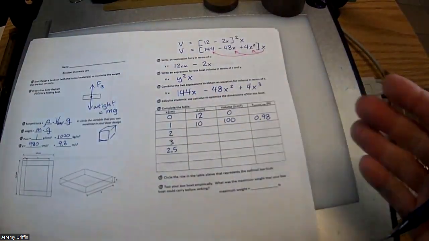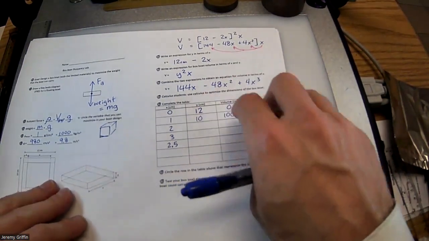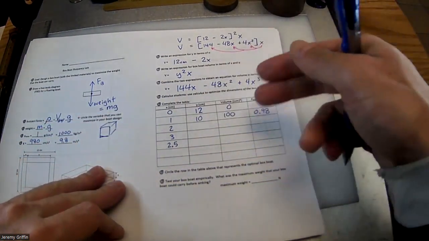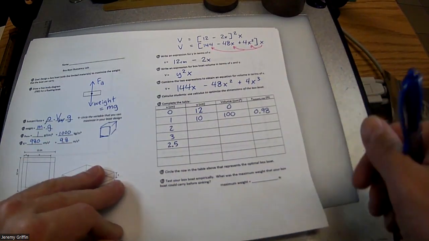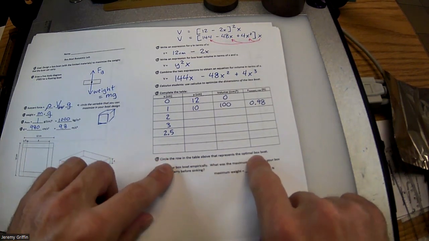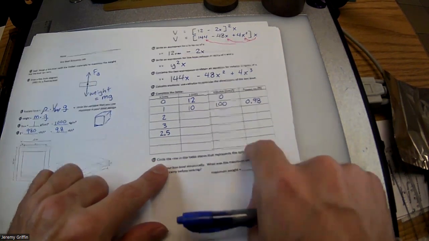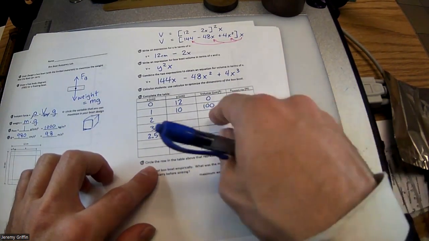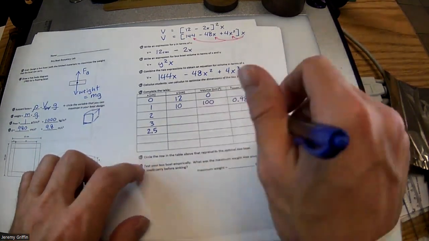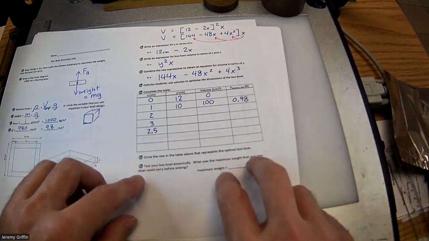So anytime you have an optimization question, you can solve it with calculus. But in this case, you don't have to. You can just guess and check, and you don't have to take calculus to do this lab. It's just an easy way to get to the answer really fast. Okay? And so circle the row of the table that represents the optimal boat. So whichever one can hold the most weight, or for that matter, which one has the greatest volume. These go hand in hand. So circle the row that does that. I'll leave that to you guys.